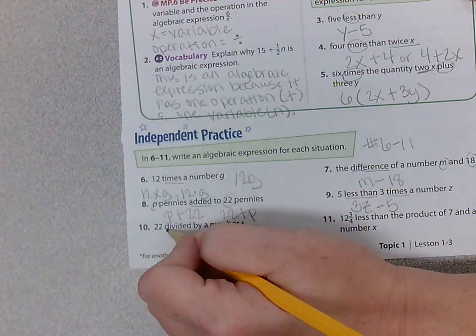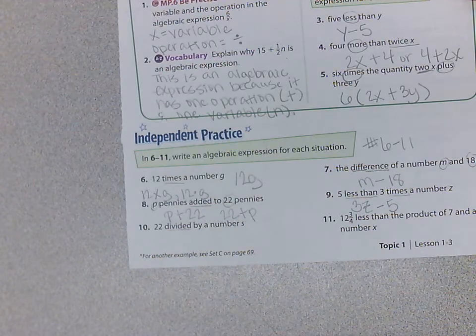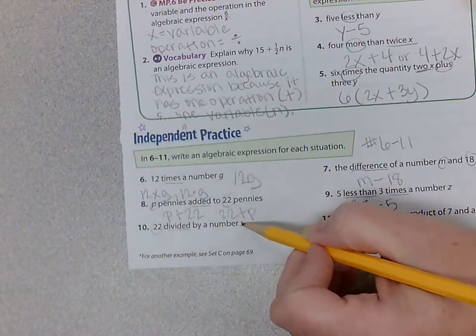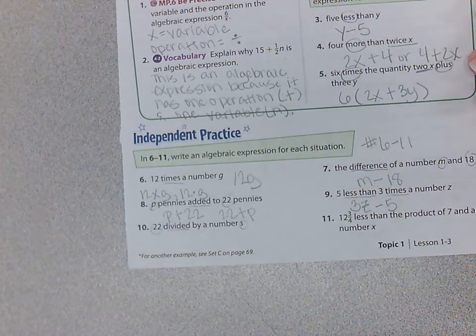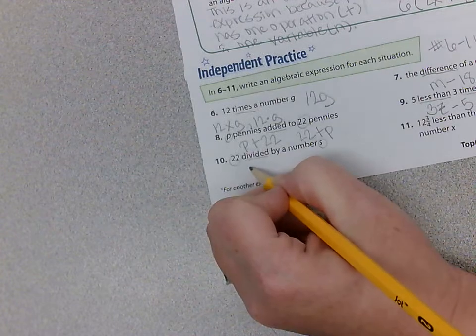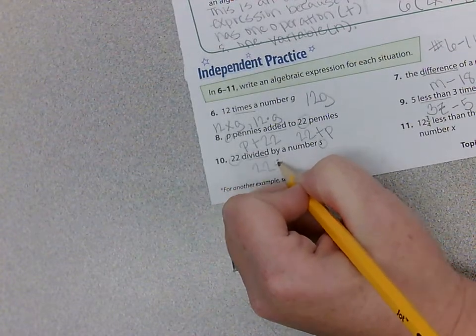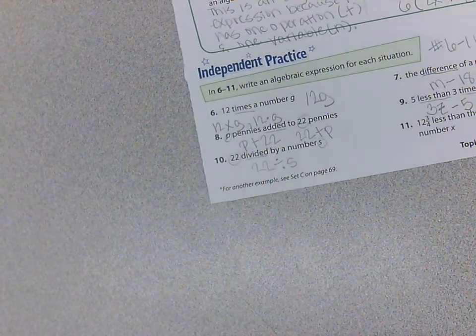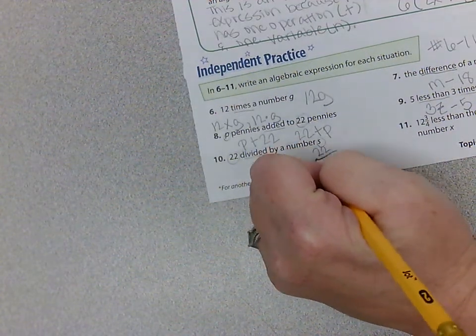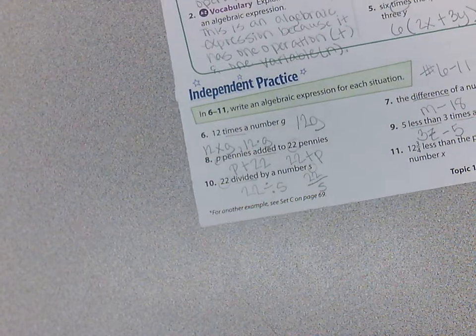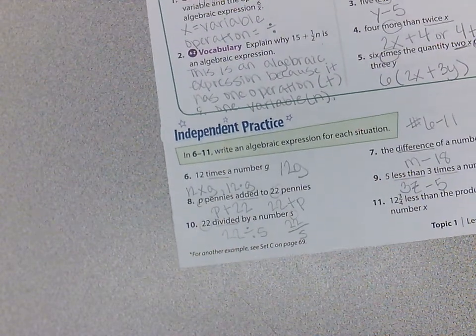All right, number 10 says 22 divided by a number S. Our keyword divided, it's division. We have our number 22, then we have our variable S. So that's what we need to write our expression out. So I am going to write 22 divided by S. You could also do 22 divided by S this way as a fraction too. Either way would be correct.